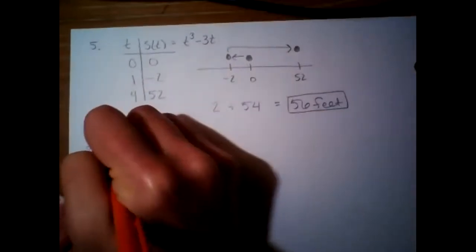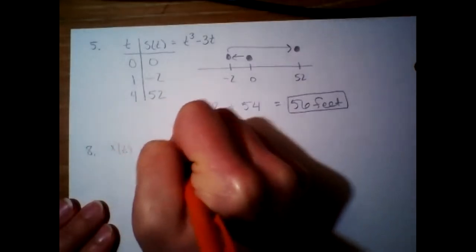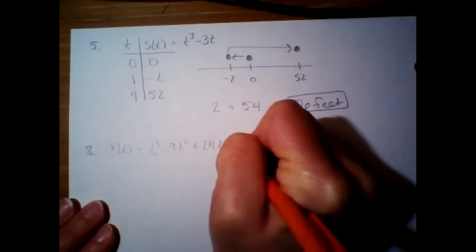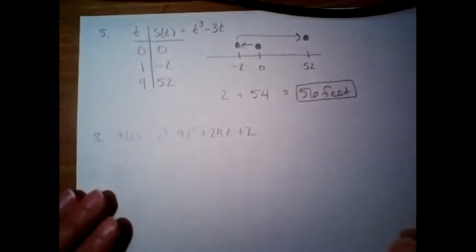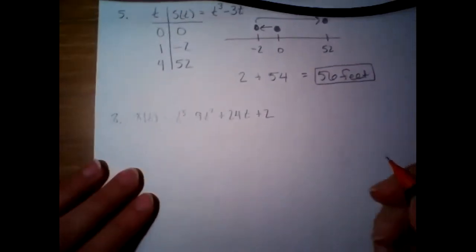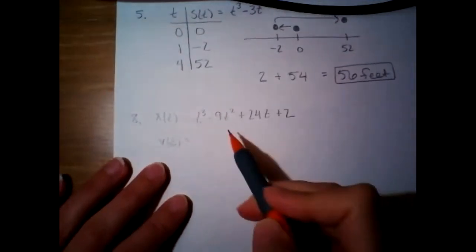Right, so for number 8, this is the position function. And time is in seconds and distance is in feet. And 8 is asking when is the particle at rest? So that would be velocity equals 0. So we're going to get the velocity and set it equal to 0.